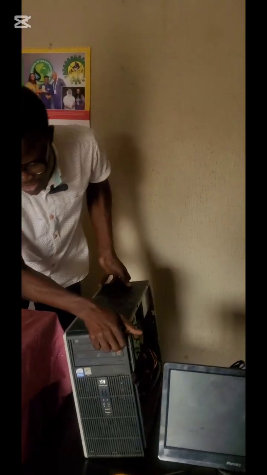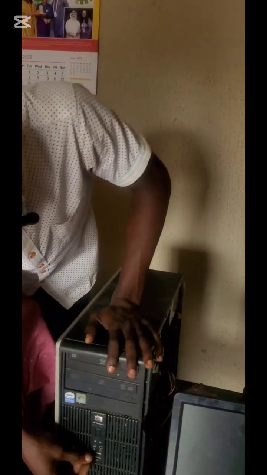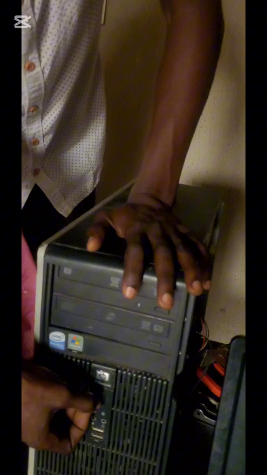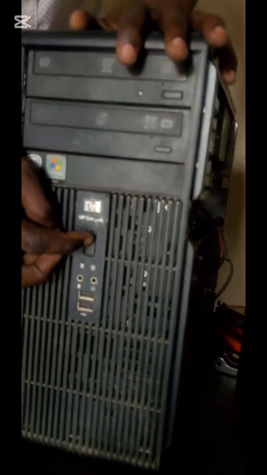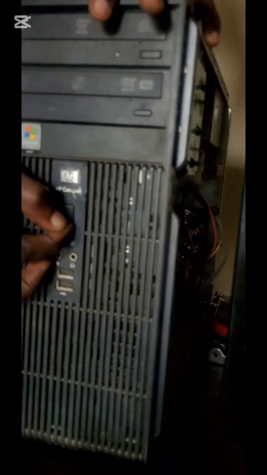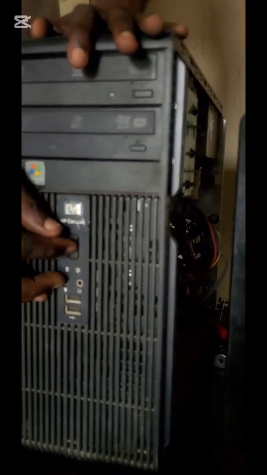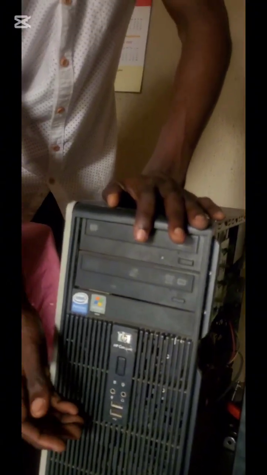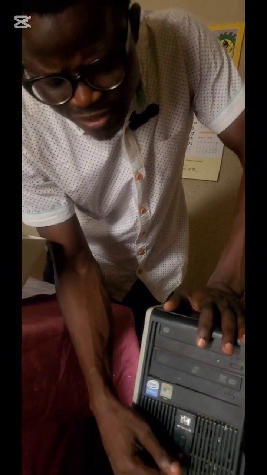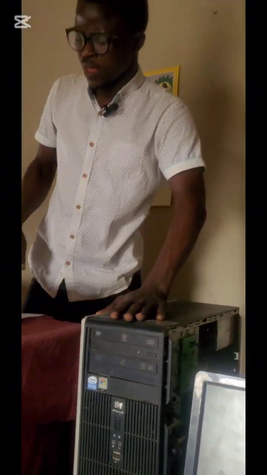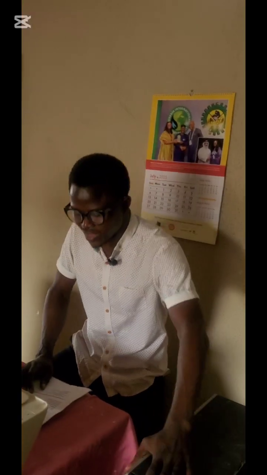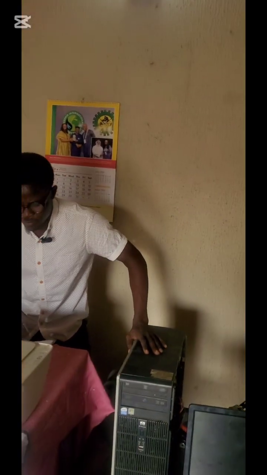The light indicator will be on your CPU. This is the power. Note that the power will always be 0 and 1. The 0 is described by 1. That is the power point where you press and it will come up. And you discover nothing is showing. You have identified a particular problem.